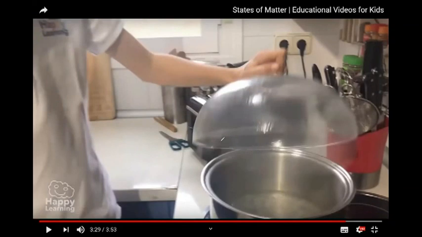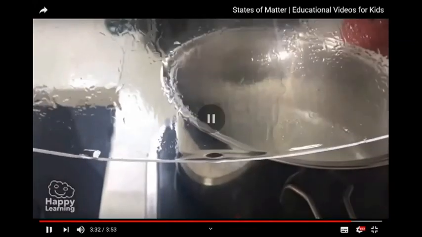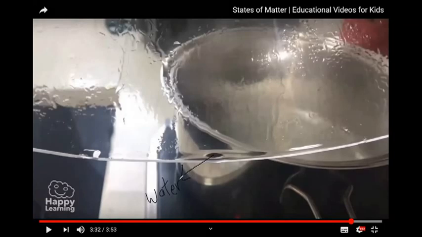Look what happens when the water vapor faces a cold surface like this. The water vapor condenses and changes again into liquid state, which is water. Look carefully. The water vapor changes into water again, which is the liquid state, and this is called condensation. Of course, you noticed that in your home.